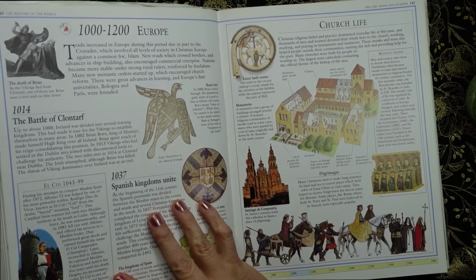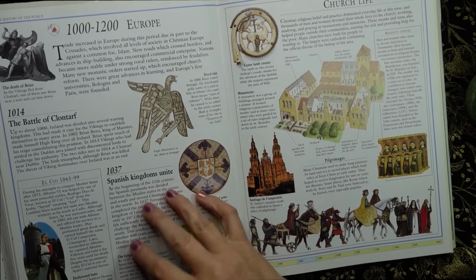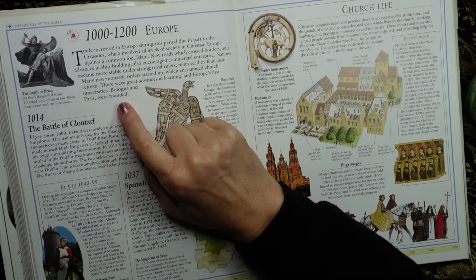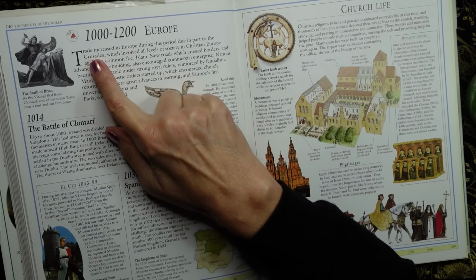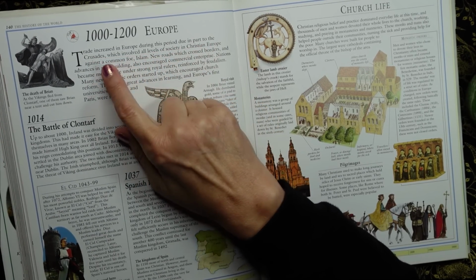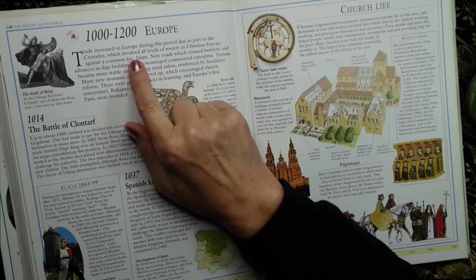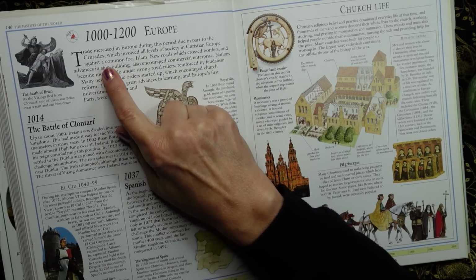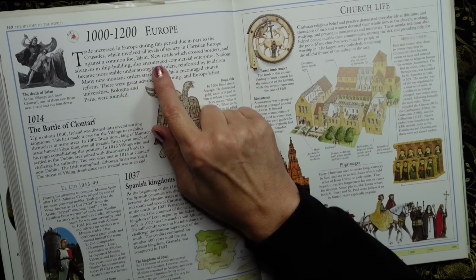So now let's take a look at Europe in the same period. Trade increased in Europe during this period due in part to the Crusades, which involved all levels of society in Christian Europe against a common foe, Islam.